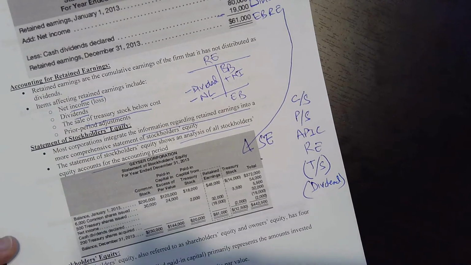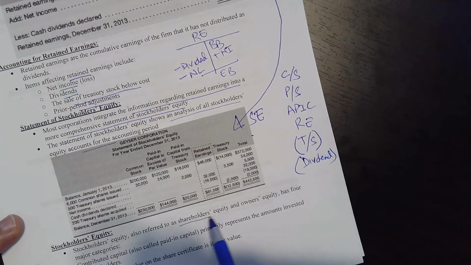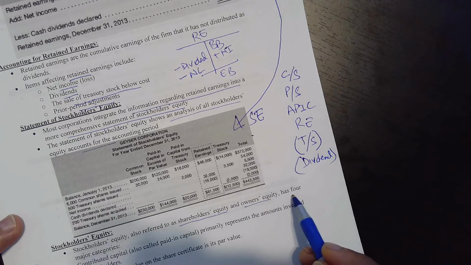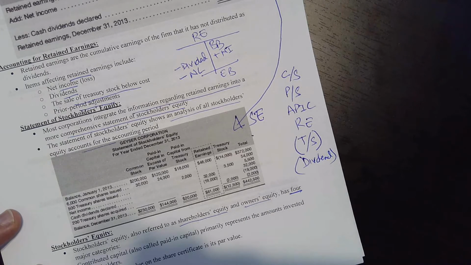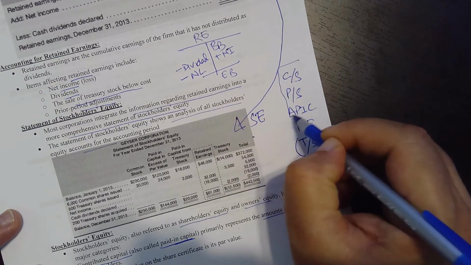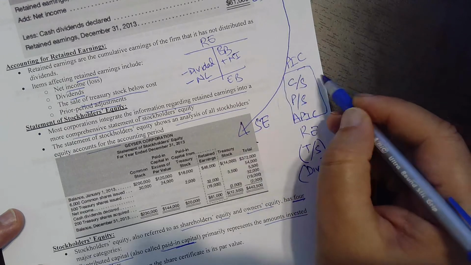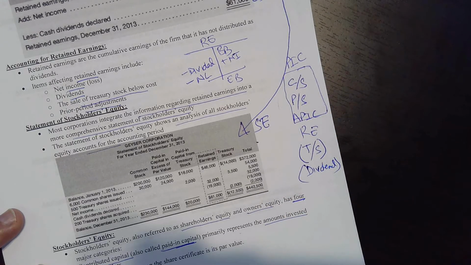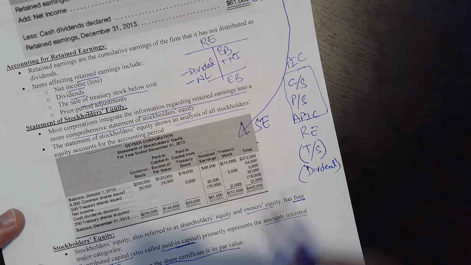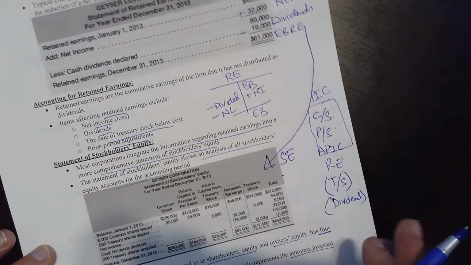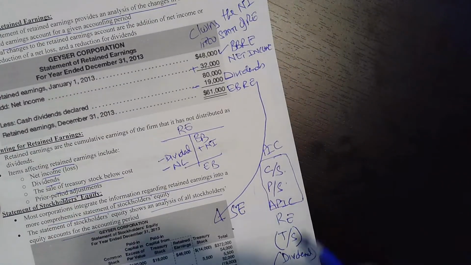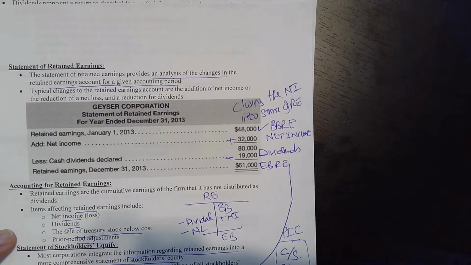All right. Stockholders' equity, or owner's equity, has major categories: contributed capital, paid-in capital. Paid-in capital represents the amount invested by the stockholders. So this is the paid-in capital, PIC. This is all included in it. The face or stated value is its par value, which is right over here. The next thing we're going to talk about is retained earnings, or cumulative retained earnings, right over here.